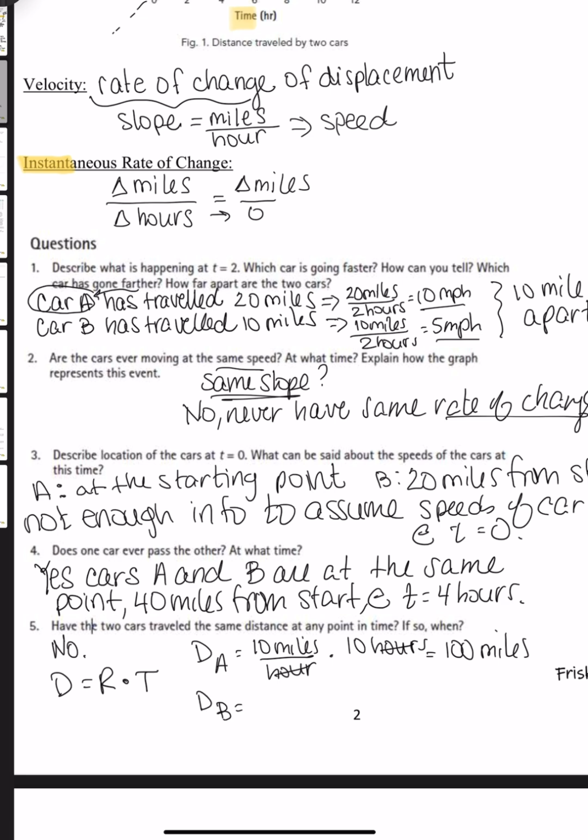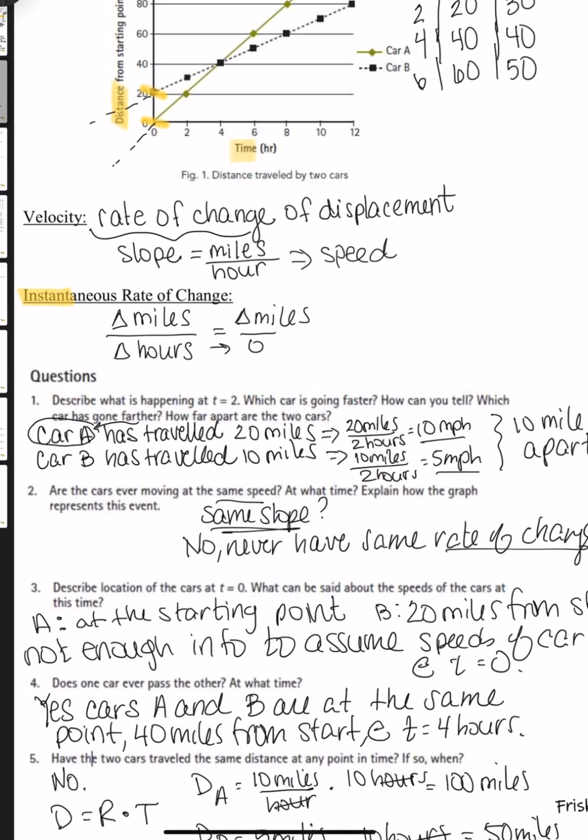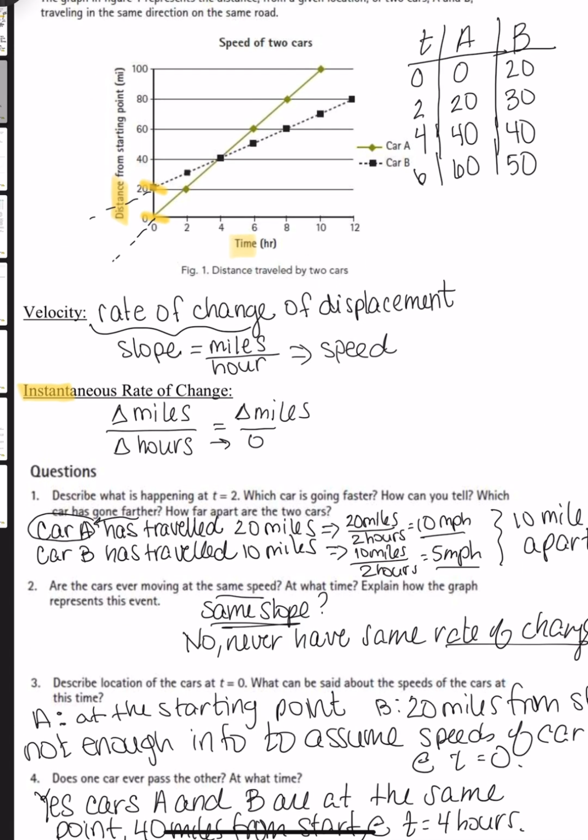Car B is going 5 miles per hour. And if we do it after 10 hours, well, let's see, it's only going 50 miles. Right? Again, the hours reduce. Now, maybe you're asking yourself, or you're asking me, but at time equals 4 hours, they were at the same spot, so they had to have traveled the same distance. Well, that's not true, right?